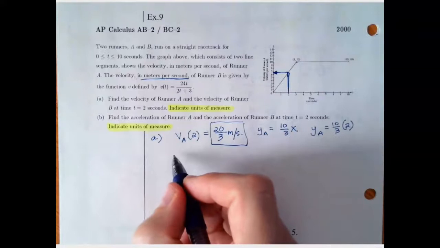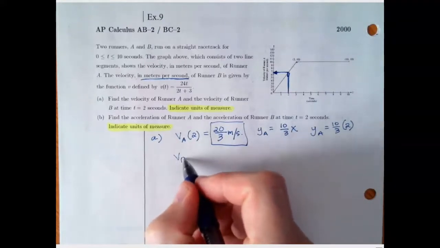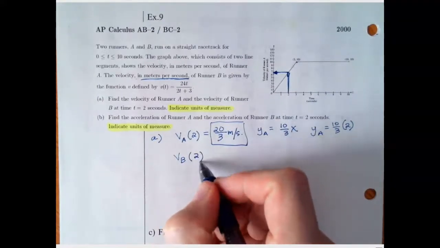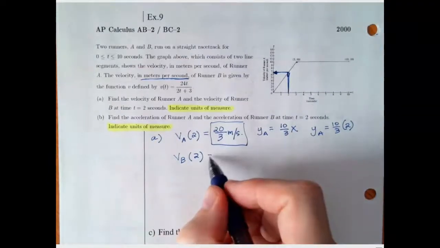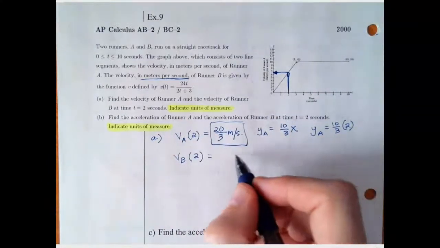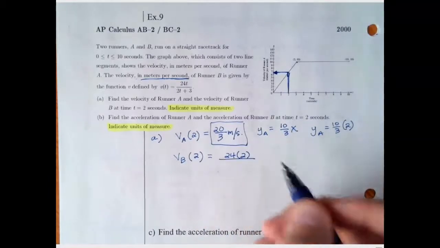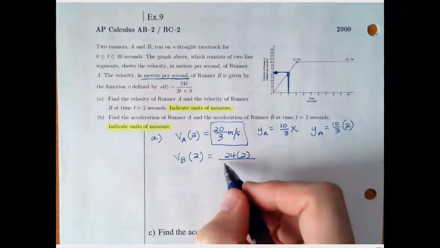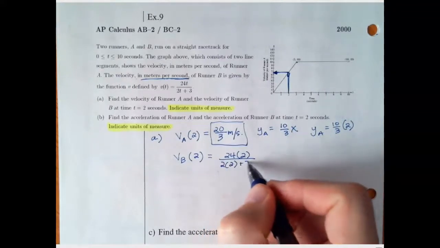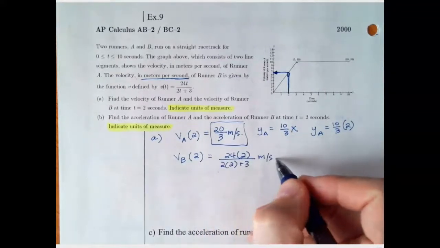And for the second part, we want the velocity of runner B at 2. So we're just going to plug 2 into that equation. So that would be 24 times 2, and what is that? 2 times 2 plus 3. And that's also going to be meters per second.